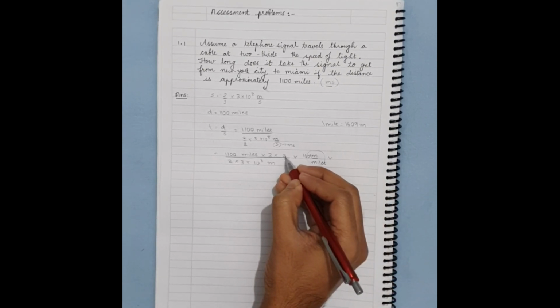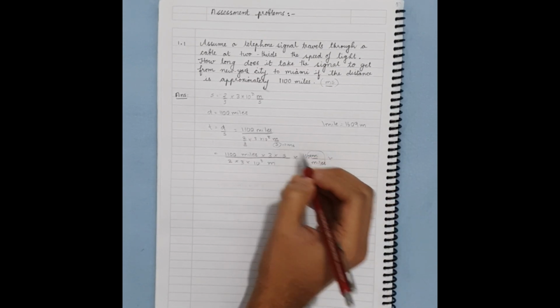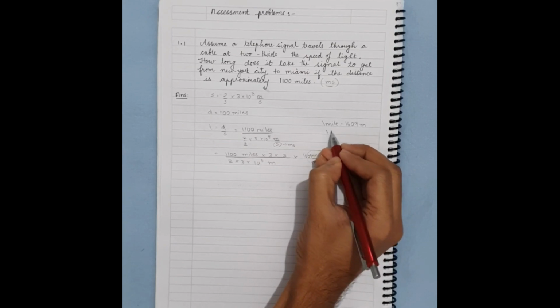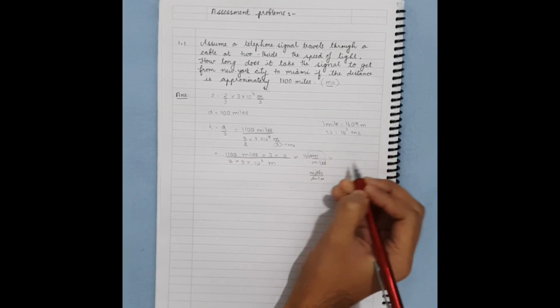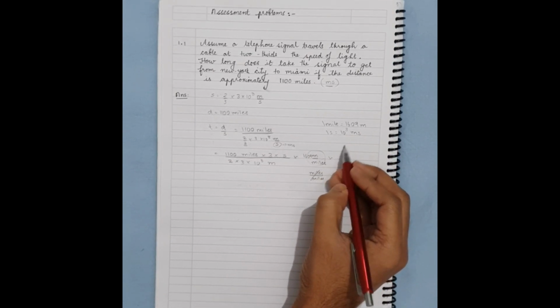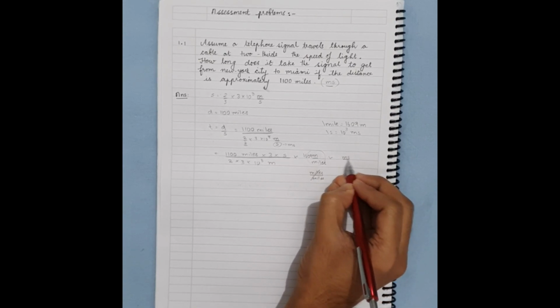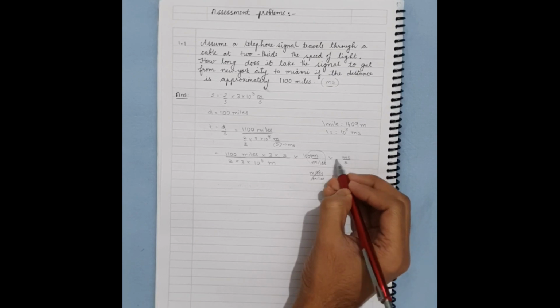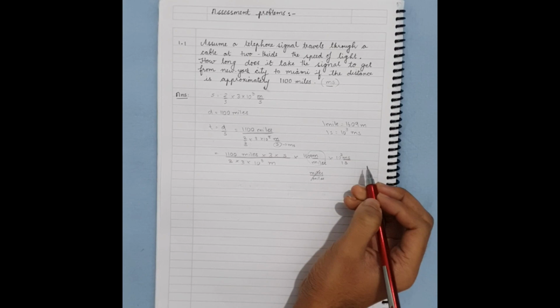Now let's convert the seconds to milliseconds. We know 1 second is 10 raised to 3 milliseconds. So we write milliseconds at the top and seconds at the bottom, where 1 second is 10 raised to 3 milliseconds.